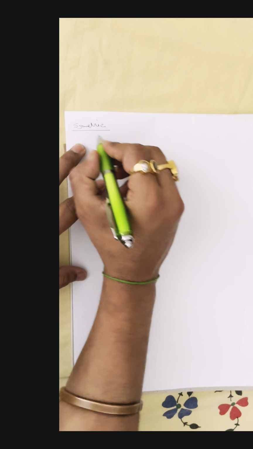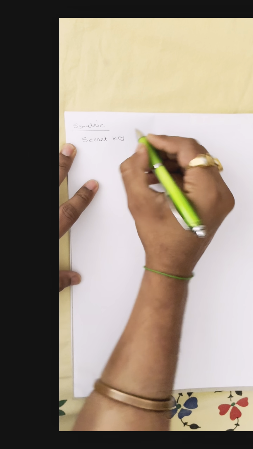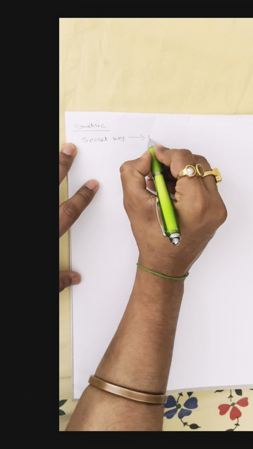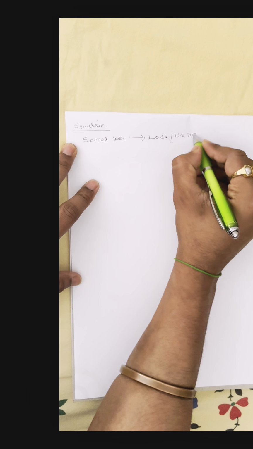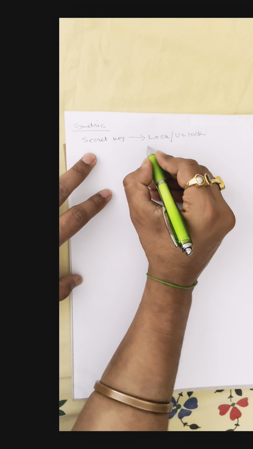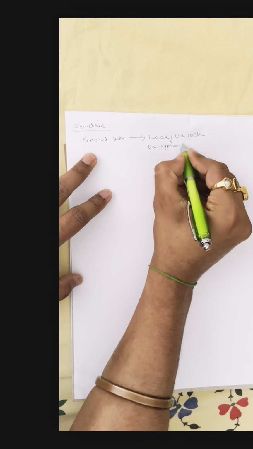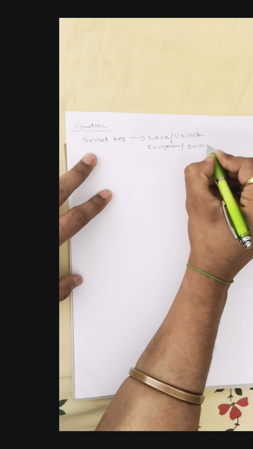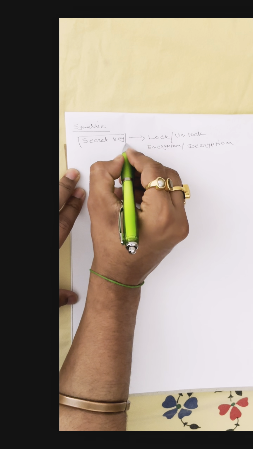Symmetric means you have one secret key, and this secret key will be used to lock or unlock. In our computer world, encryption and decryption with the same secret key. It is only one key.